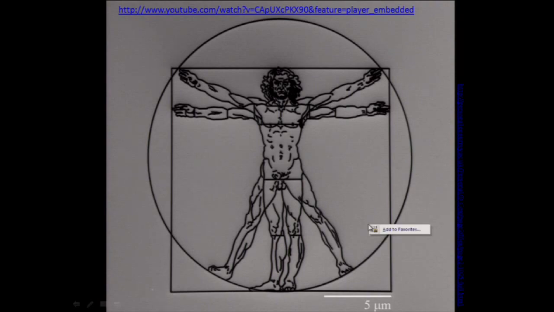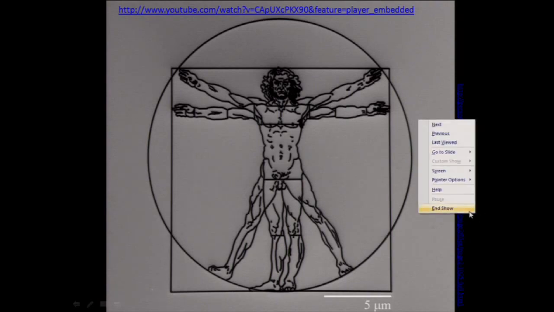So let me exit out of slide view mode. Another way of patterning nanomaterials is to use what's called top-down assembly. So you can take a big material and use ions, so basically kind of charged atoms, incident on a bulk material to pattern it.